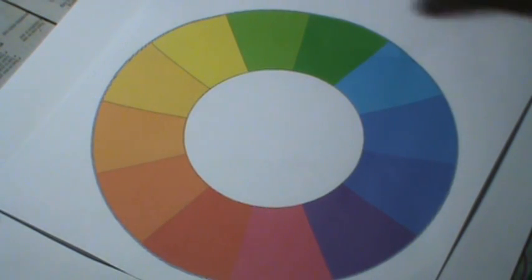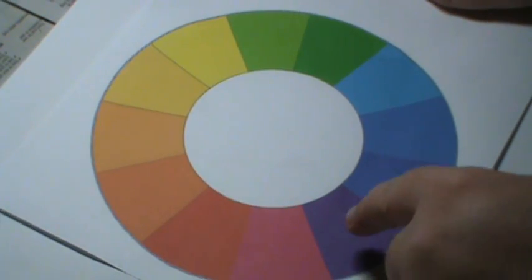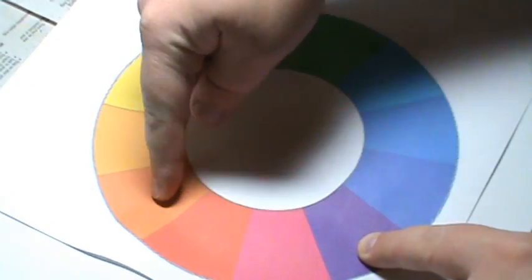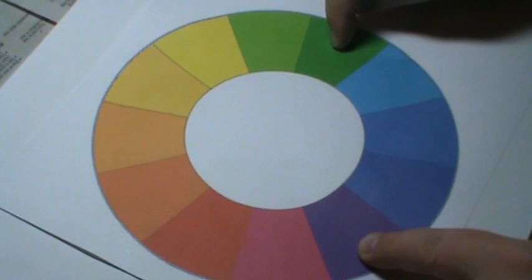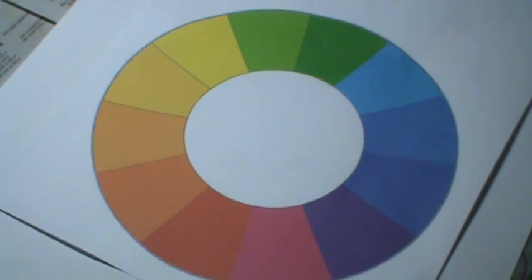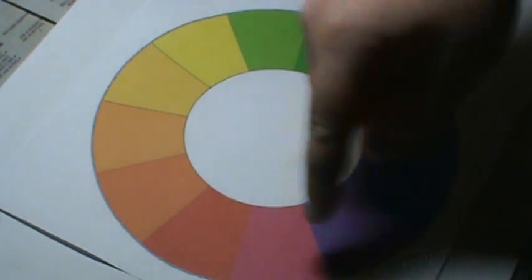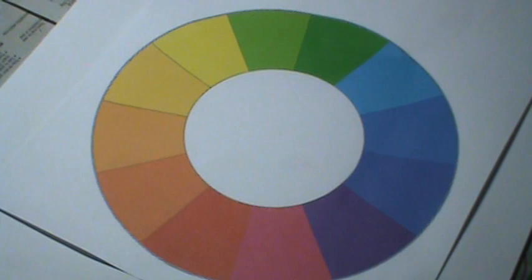You have secondary colors, which are purple, orange, and green. They are made by mixing equal amounts of the primary colors. And then you have the tertiary colors, which is all the stuff in between those. They're made from mixing the primary and secondary colors. So those are the primary parts of a basic color wheel.